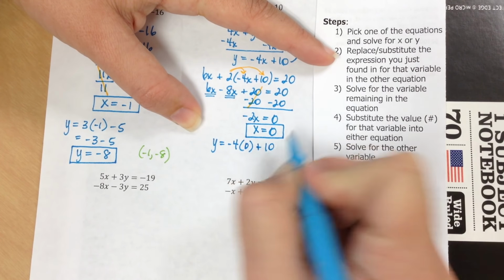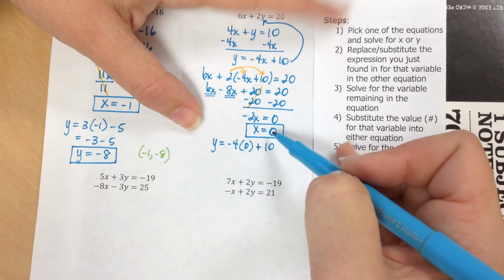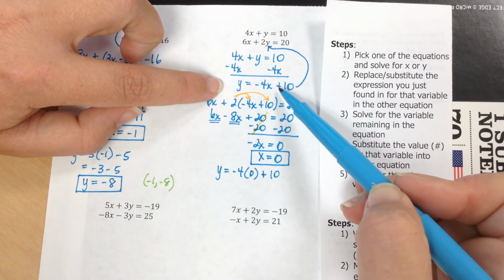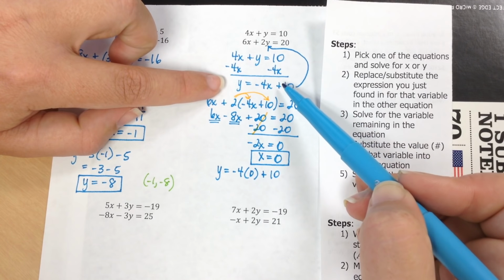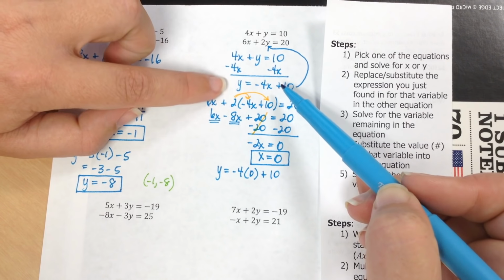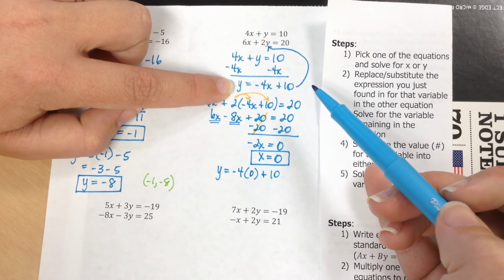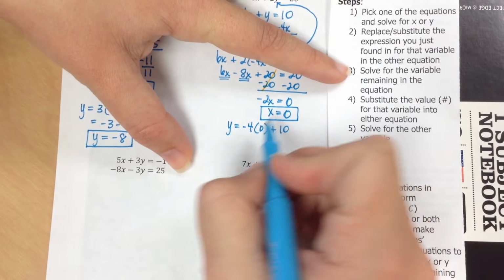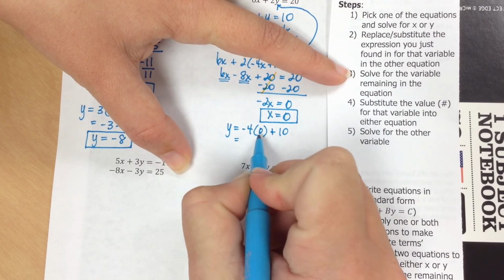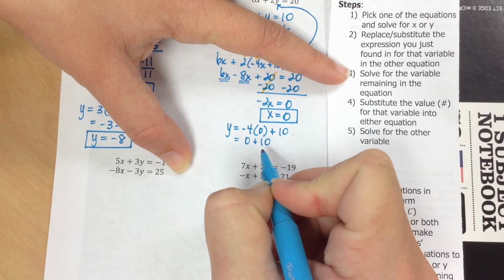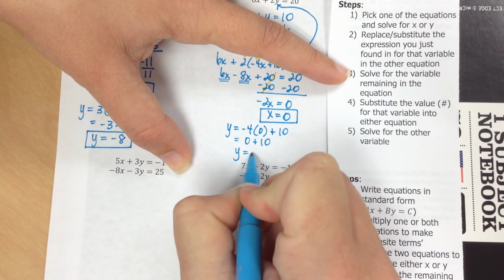plus 10. Now keep in mind, when you've found one of the variables, you can plug into any of the above equations. Any of the equations that you've already found, you can use to find the remaining variable. I chose this one because y is already by itself. Negative 4 times 0 is 0 plus 10. Long story short, y equals 10.